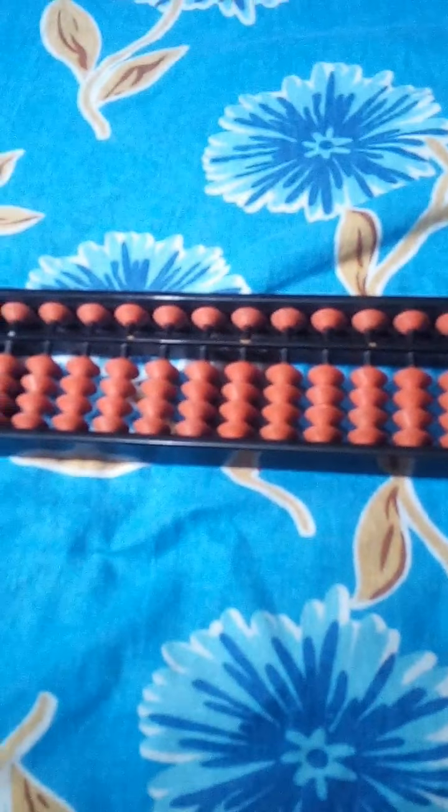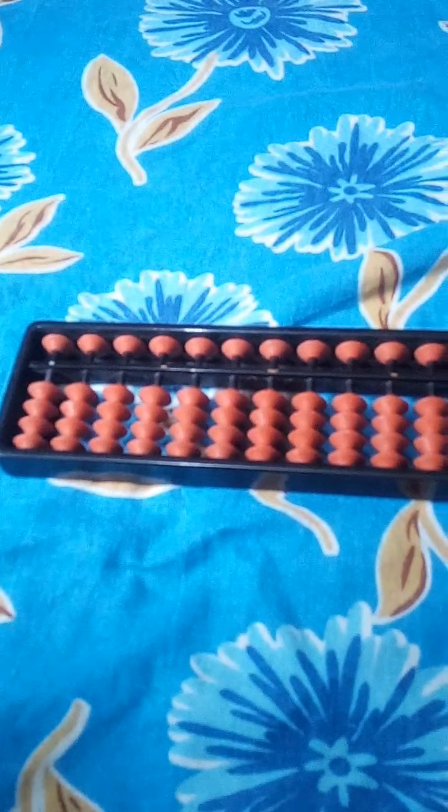No calculation is done. So these are some of the basic things we have to learn before doing abacus.